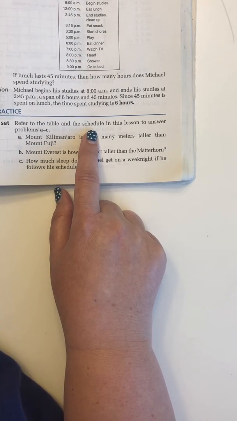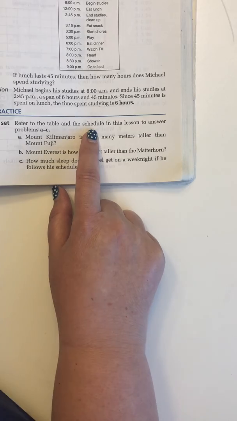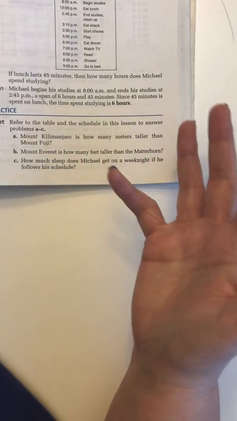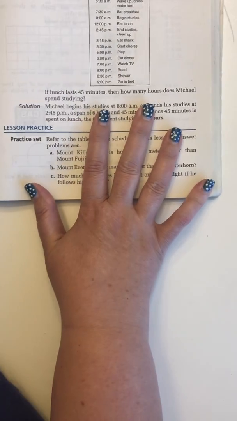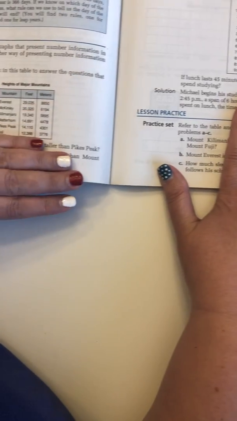The table was the one that had the heights of mountains. If you have your book open to 471, both of them will be in front of you. I just can't fit both of them on the screen at the same time.